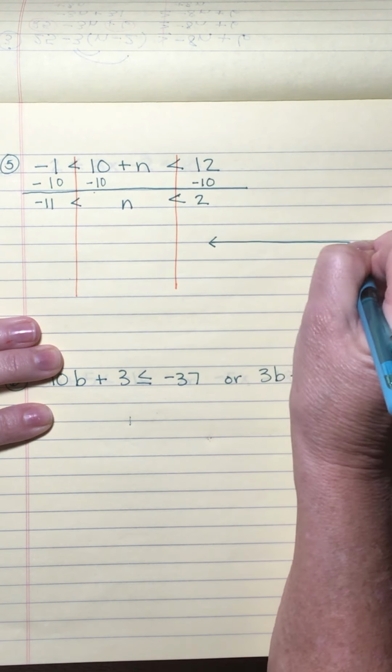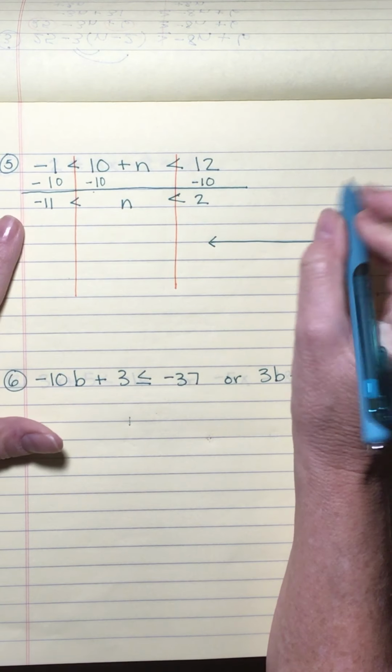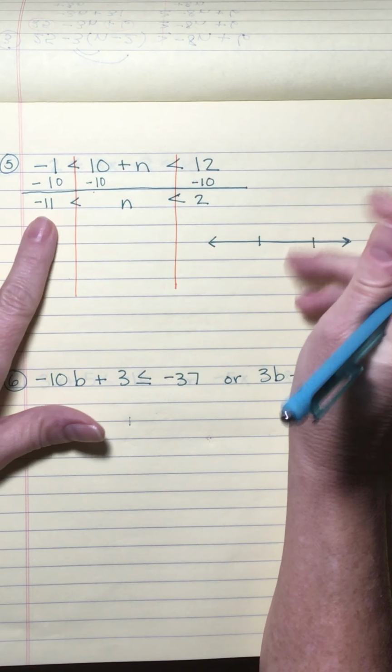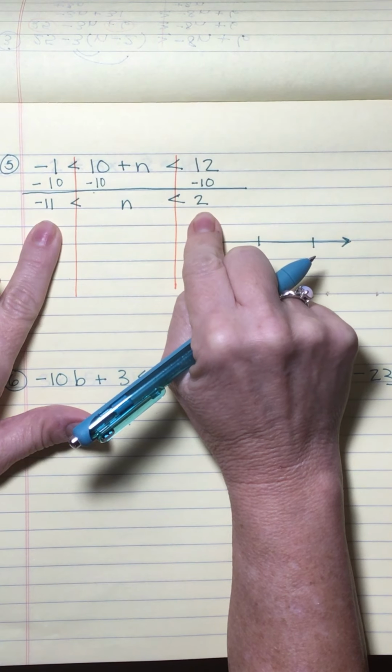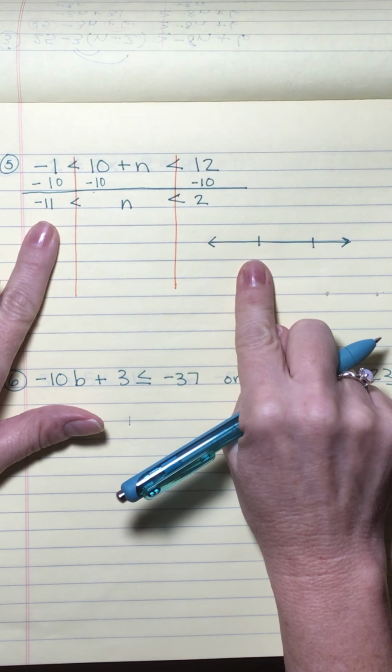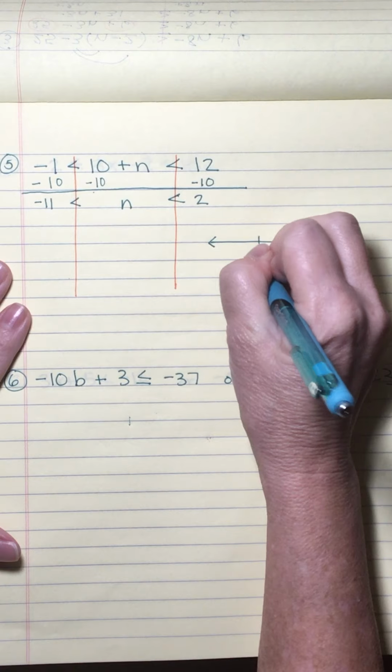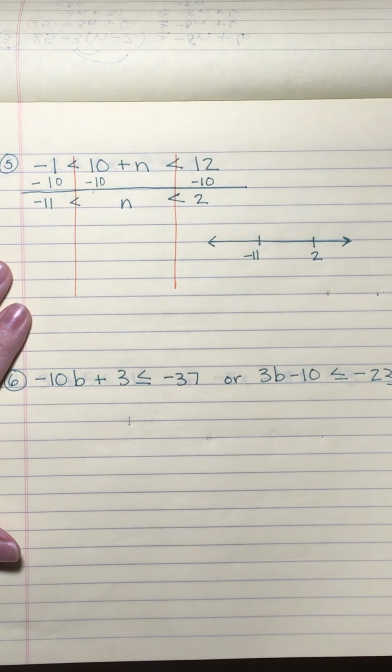Now you always want to read this from n's point of view. So we're going to start off with 2 numbers on our number line. We have 2 numbers here, and I want to put the smallest one to the left because that's how it would appear on the number line. So negative 11 and 2.